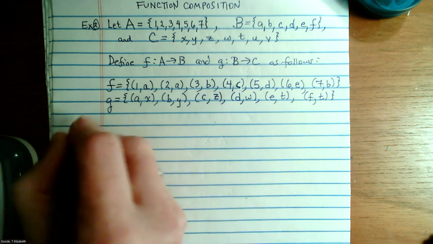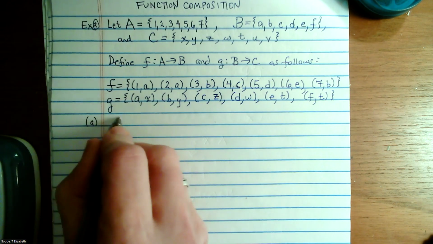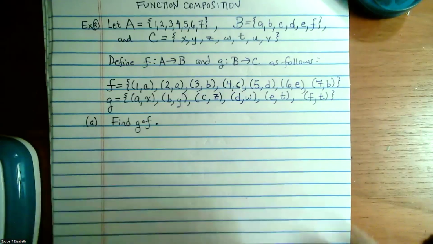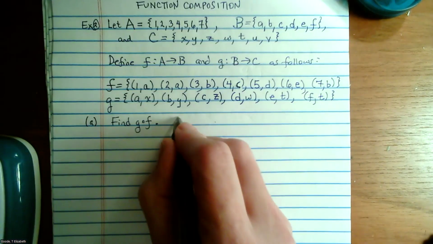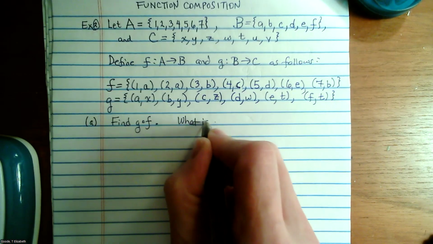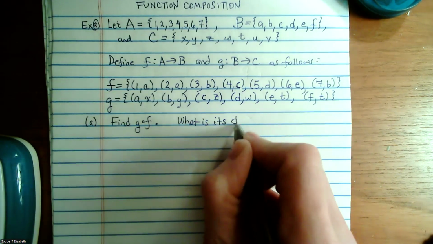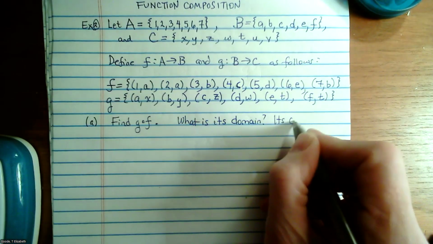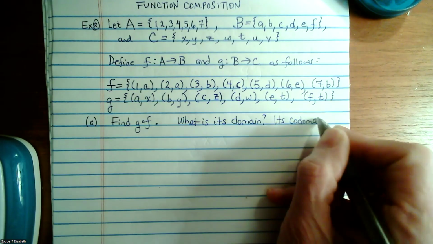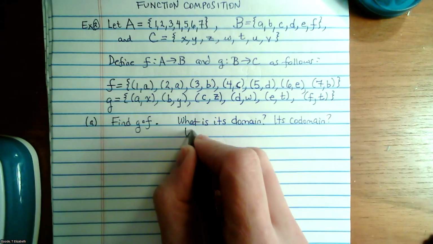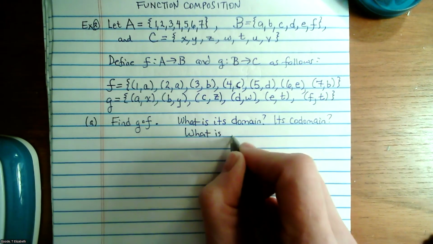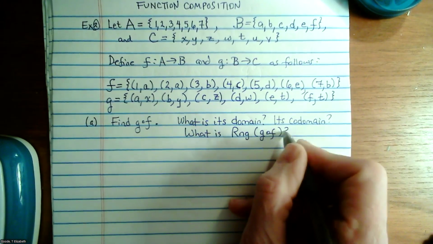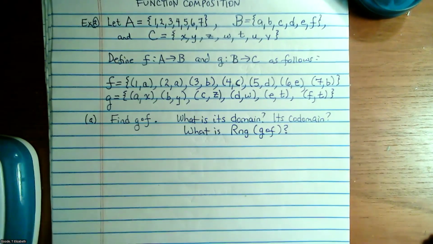So we're going to find G of F. And then we're going to answer a few questions like, what is its domain? Its codomain? What is its range? Or what is the range of G of F using our range notation?